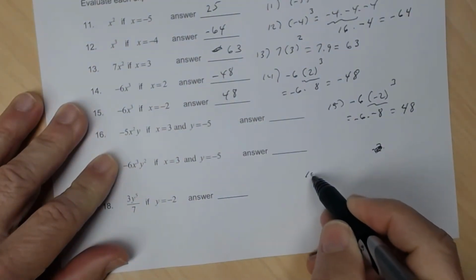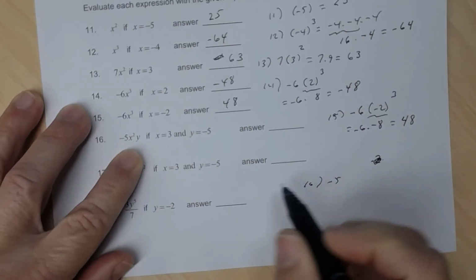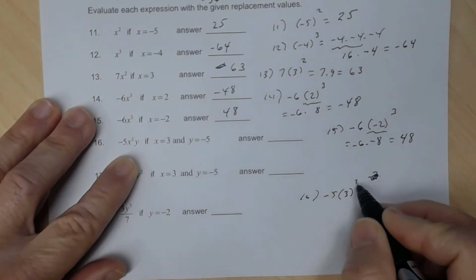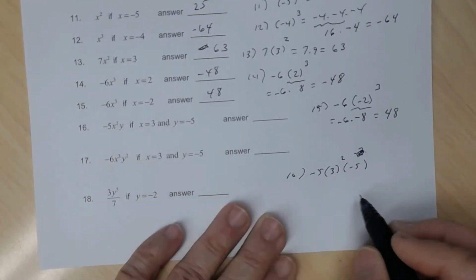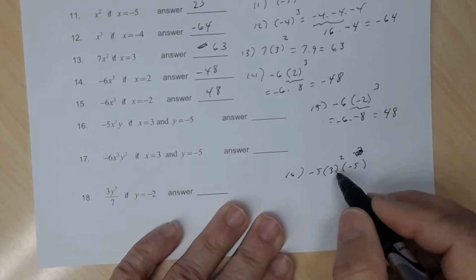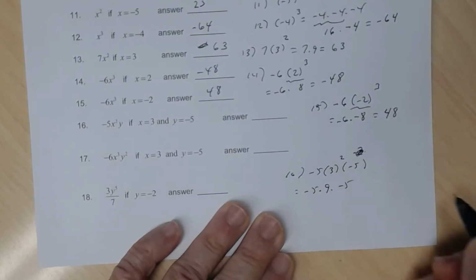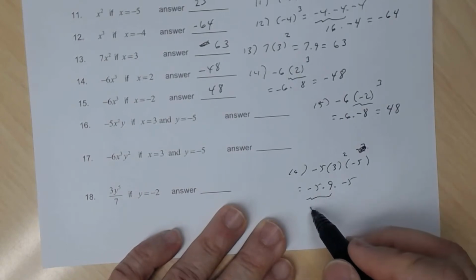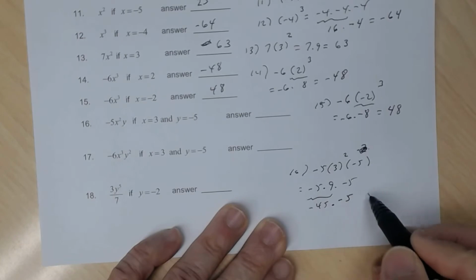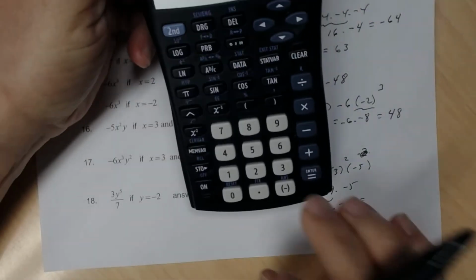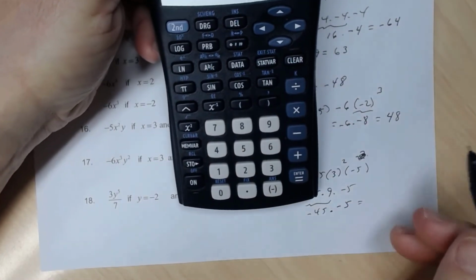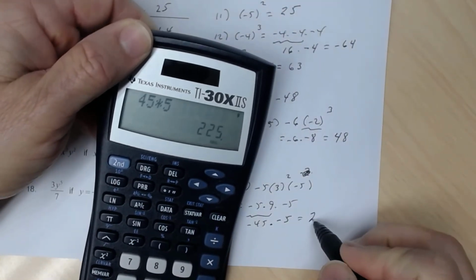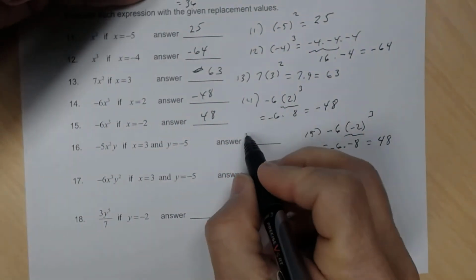Okay, number 16. You have the expression negative 5, x squared times y. X is 3 and y is negative 5. So negative 5 times 3 squared times a negative 5. Using the order of operations, I'm going to square first. So 3 squared is 9. So you get negative 5 times 9 times a negative 5. Negative 5 times 9 is a negative 45, and a negative 45 times a negative 5, I'm just going to use a calculator here. 45 times 5 is 225. A negative times a negative is a positive, so it's a positive 225. All right, so that goes here.